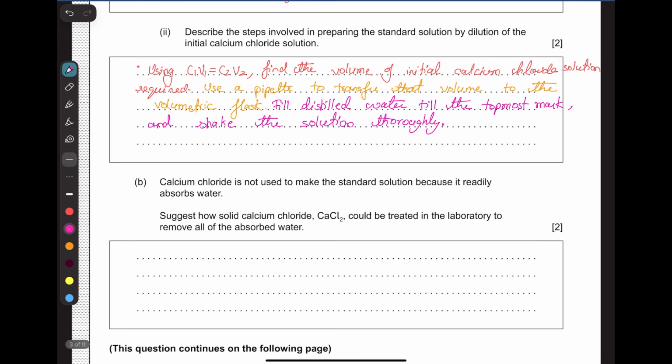Next, calcium chloride is not used to make the standard solution because it readily absorbs water. So how could solid calcium chloride be treated in the laboratory to remove all the absorbed water? What we can do is take calcium chloride in a petri dish and keep heating it strongly until it reaches a constant mass. Then when it cools down, it'll again absorb water. So we must cool it down in a vacuum or inside a desiccator. In that case, it will not absorb any water when it cools down.